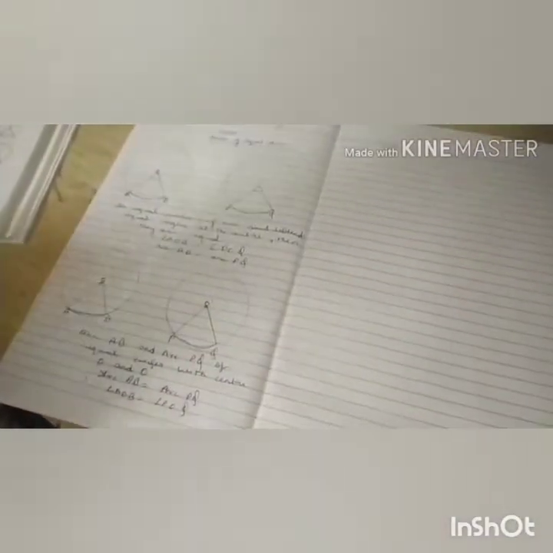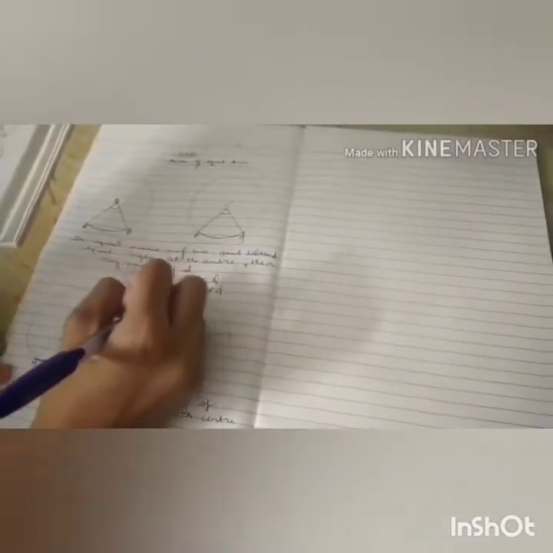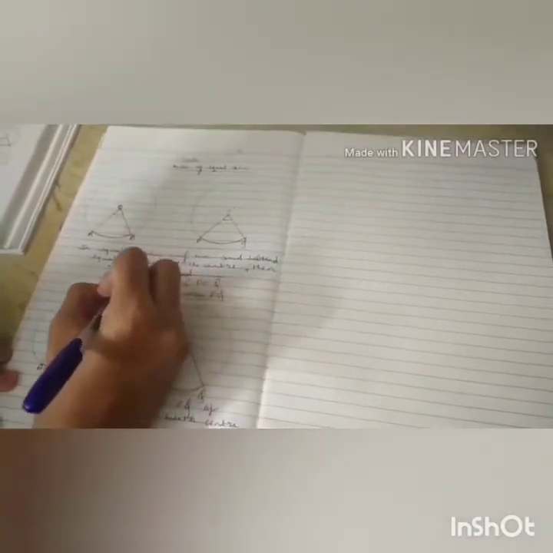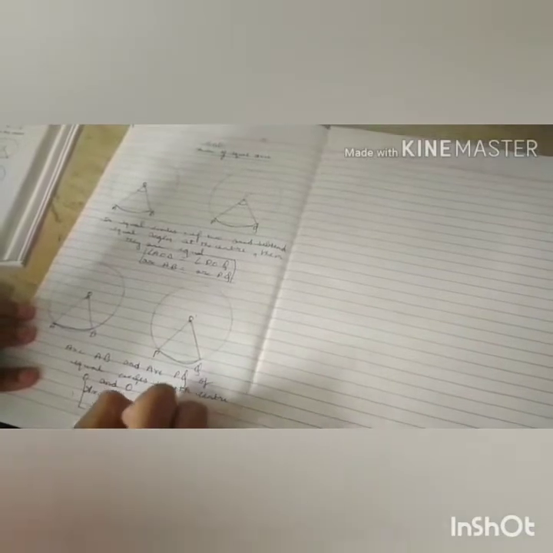So guys, you can also see that here we have written this only, but in terms of angles, and here we have written the same thing, but in terms of arcs.